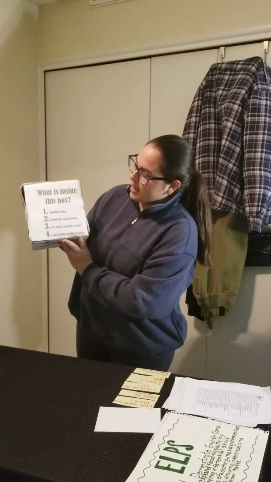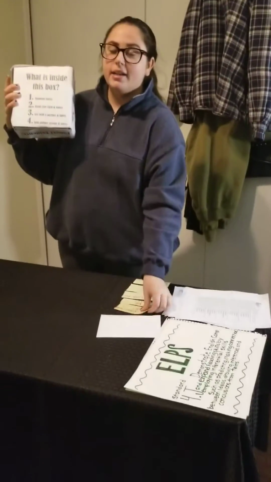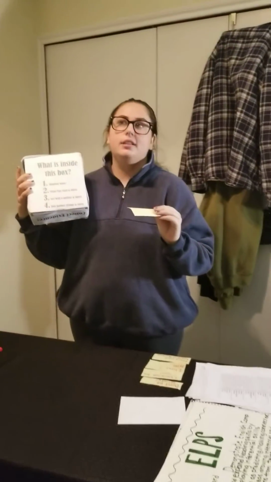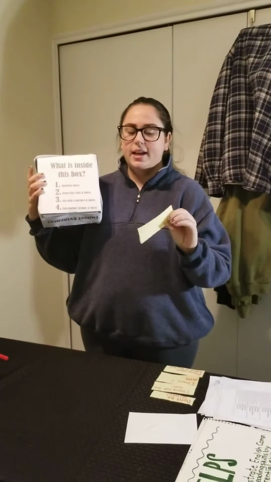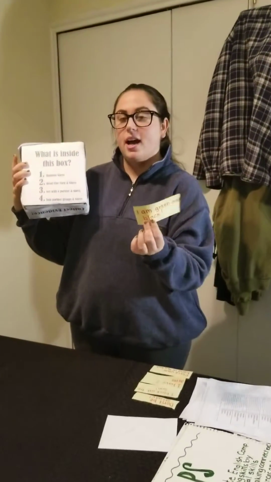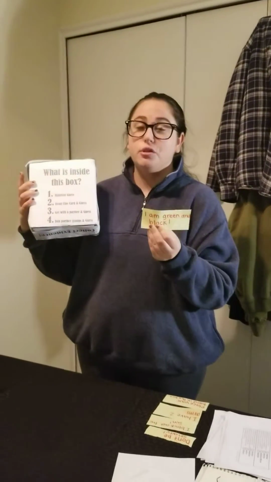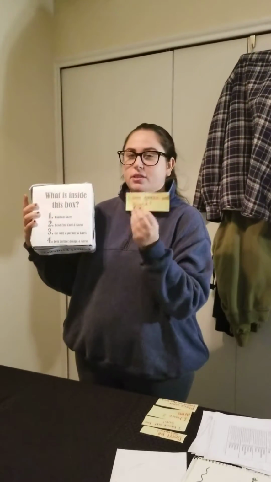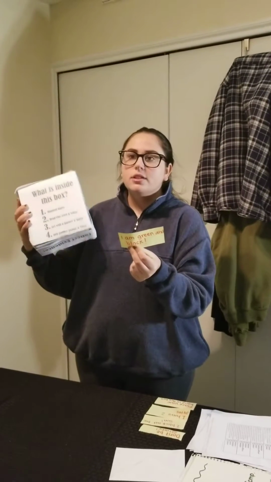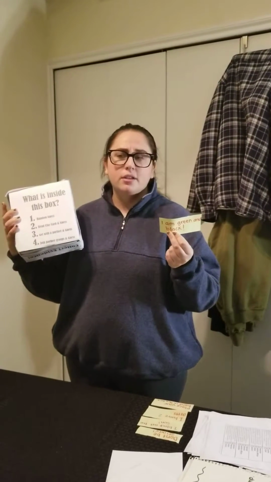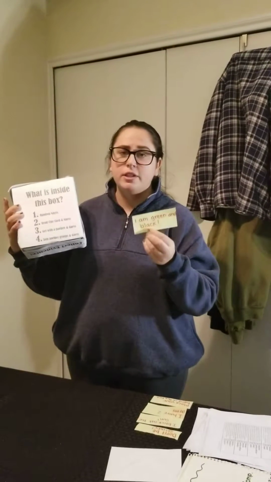The second step says, read the clue card and guess. So each student gets one clue card. So let's say my clue card says, I'm green and black. This student is not going to share this clue with anyone else. They're just going to read this one clue: I am green and black. So this student may think, well, maybe it's not popcorn like my original guess.